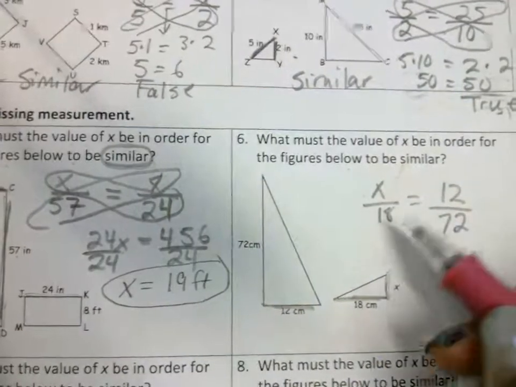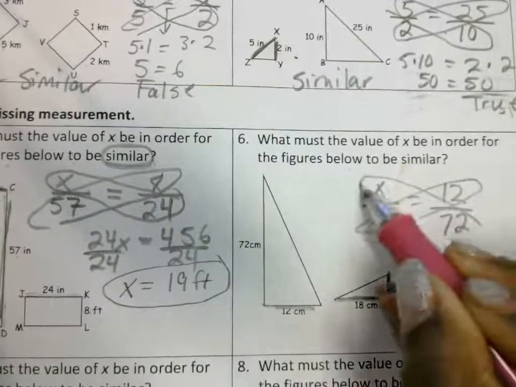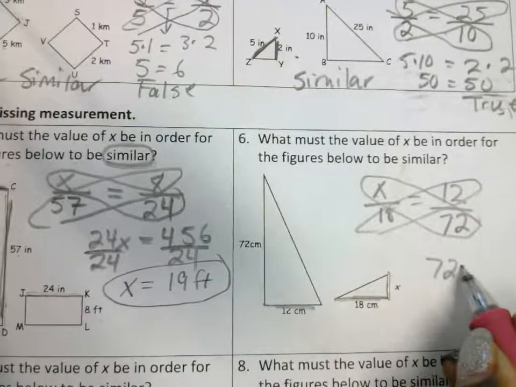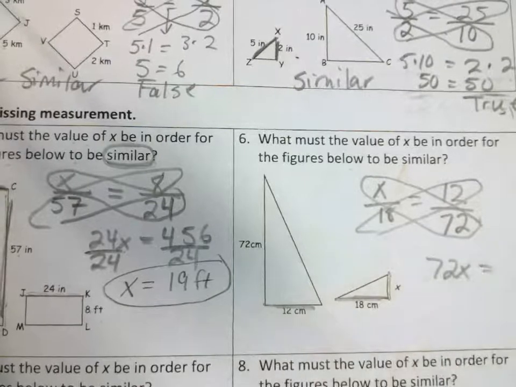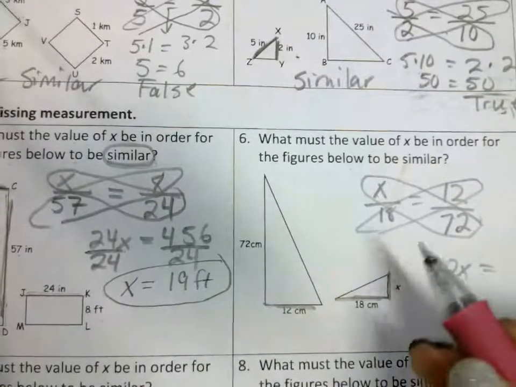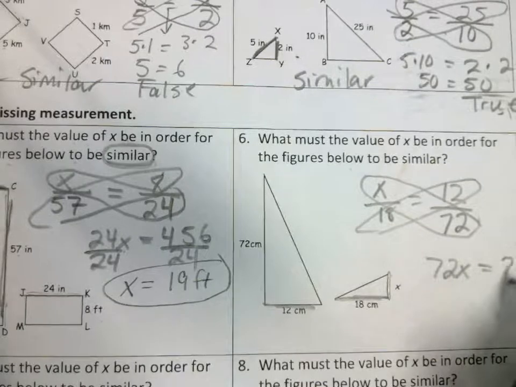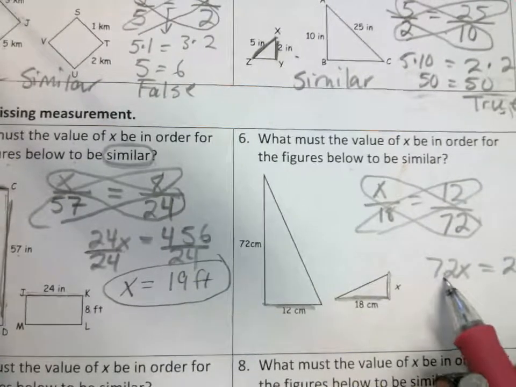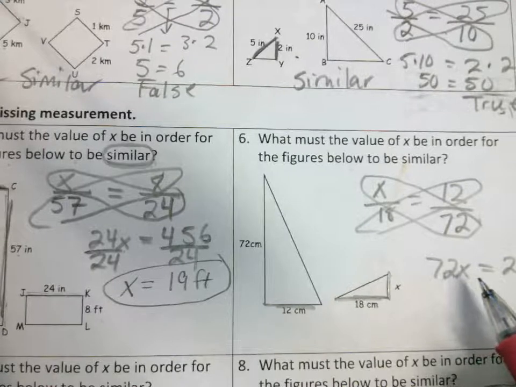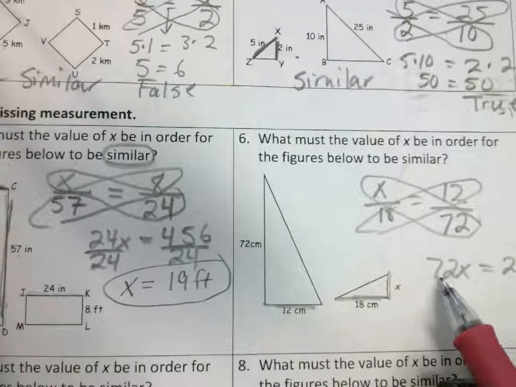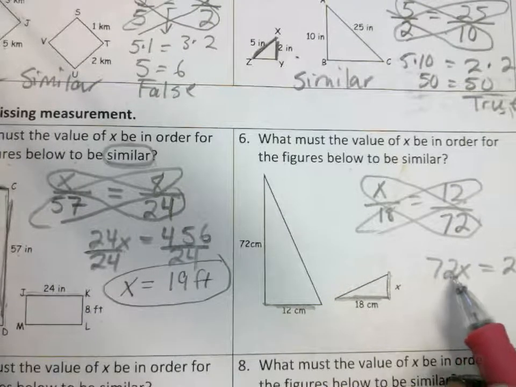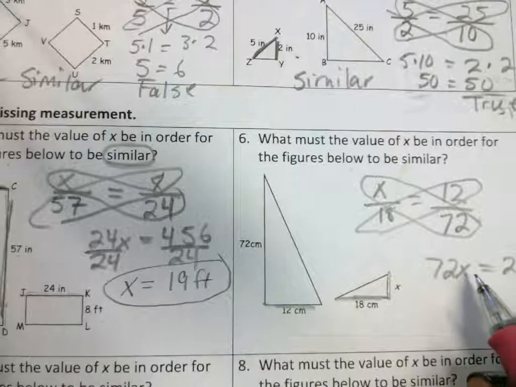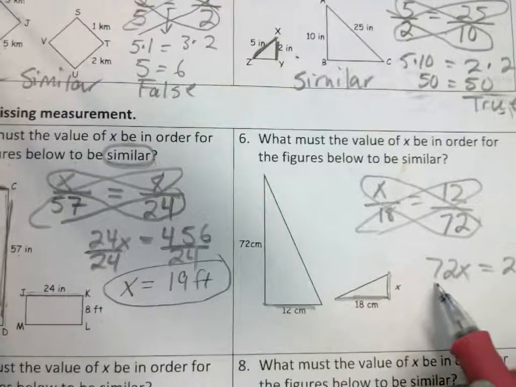Okay? Cross multiply. X times 72 is 72x. Then we have 12 times 18, that's 216. What operation, addition, subtraction, multiplication, or division, is between 72 and x? It's multiplication. The inverse of multiplication is what?